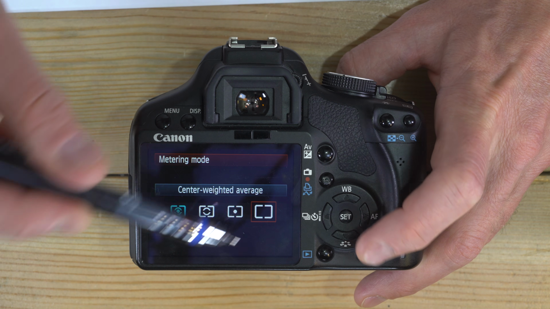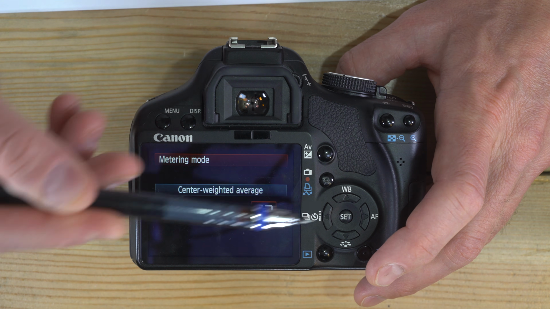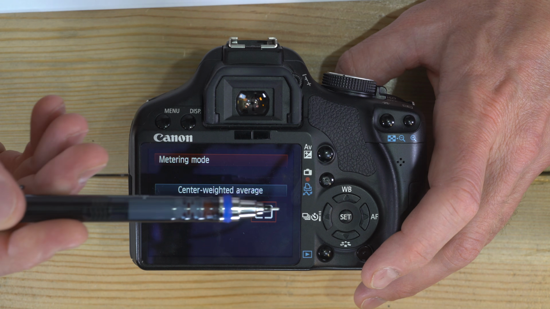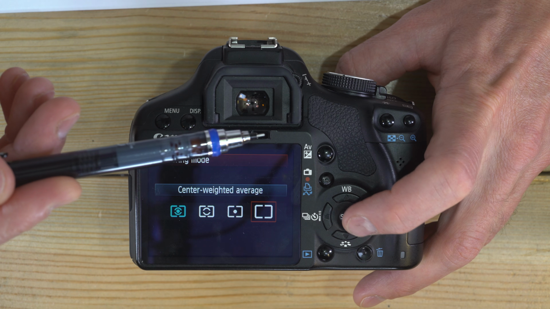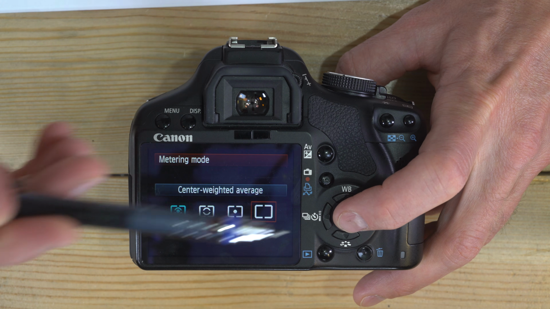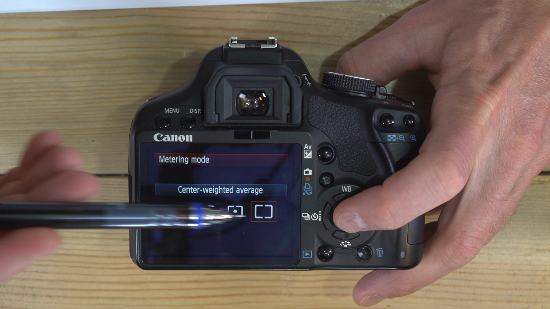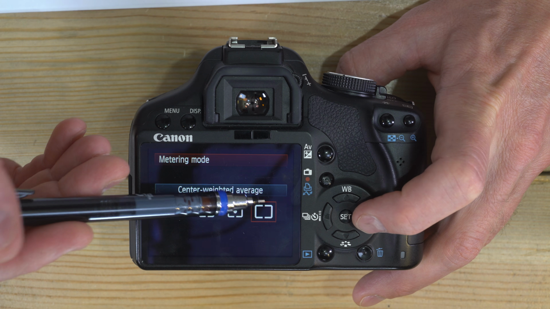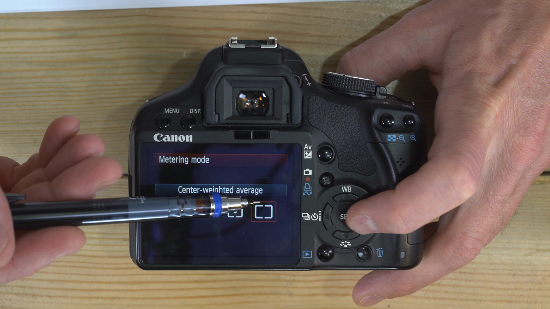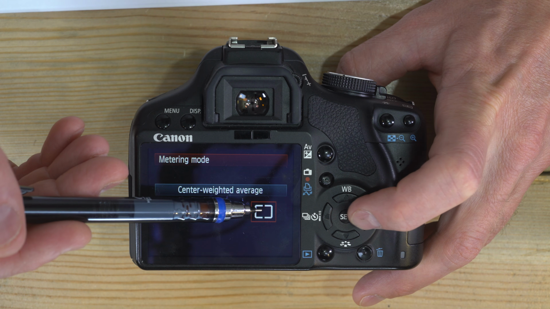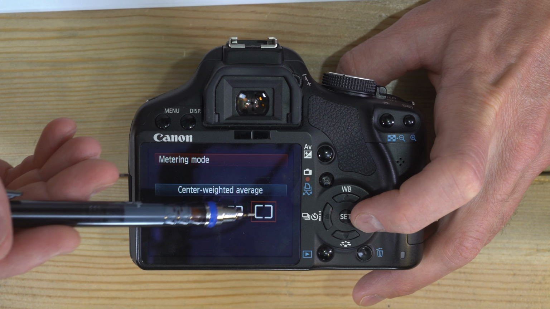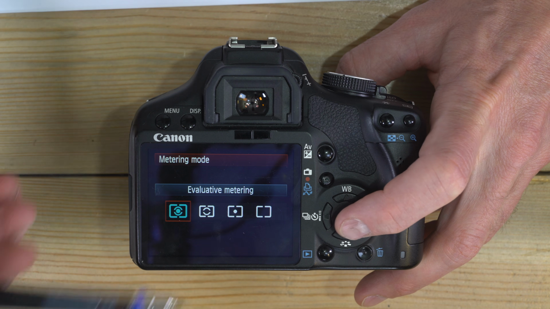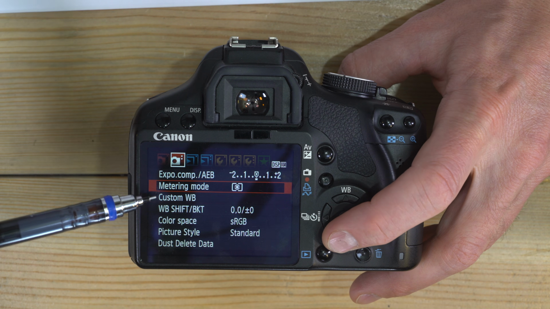And center weighted averaging takes an area in the center of the image, about like this, and weights it for the majority of the metering information, and then everything outside of it is the minority. And that's a good general metering mode as well. This was introduced sometime in the 70s or 80s by cameras, and a lot of very good cameras over the years have had only center-weighted metering. So 4 very good options with this camera.